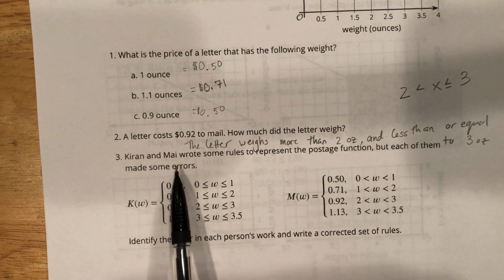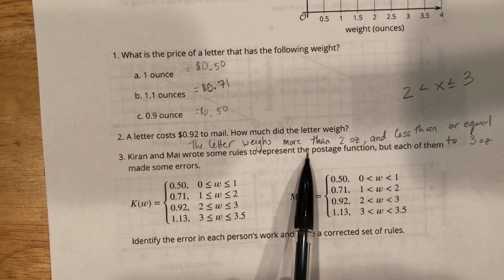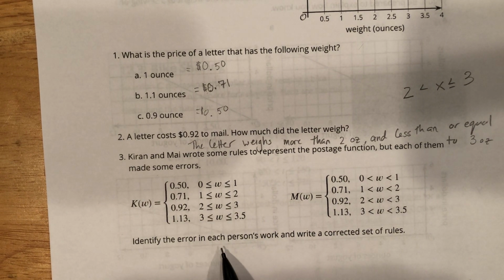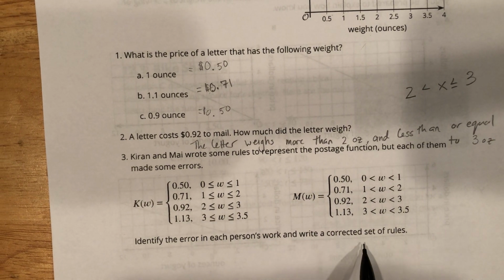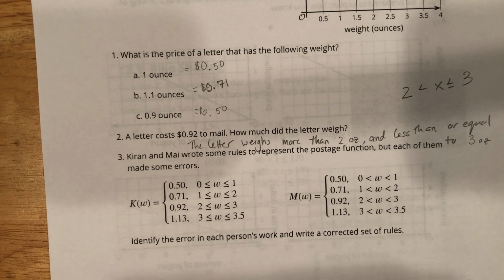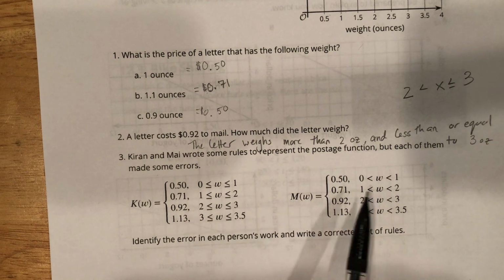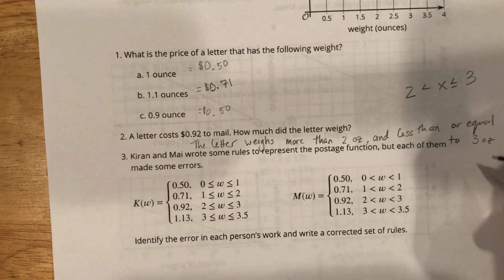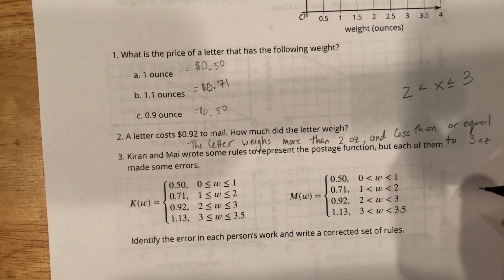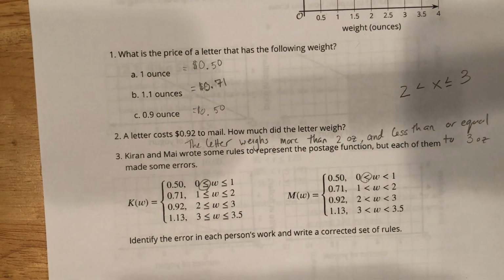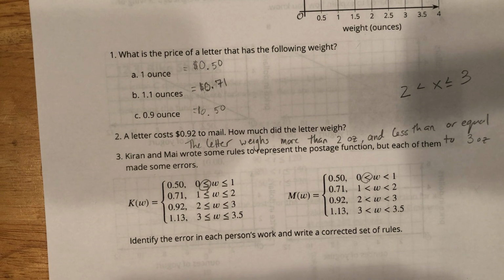All right, Kieran and Mai wrote some rules to represent the postage function, but each of them made some errors. Identify the error in each person's work and write a correct set of rules. All right, so the first thing I'm going to do is identify what's different in their work, because if there's something different, then only one of them can be right. So the first thing I notice is that this first inequality is different on both of these.